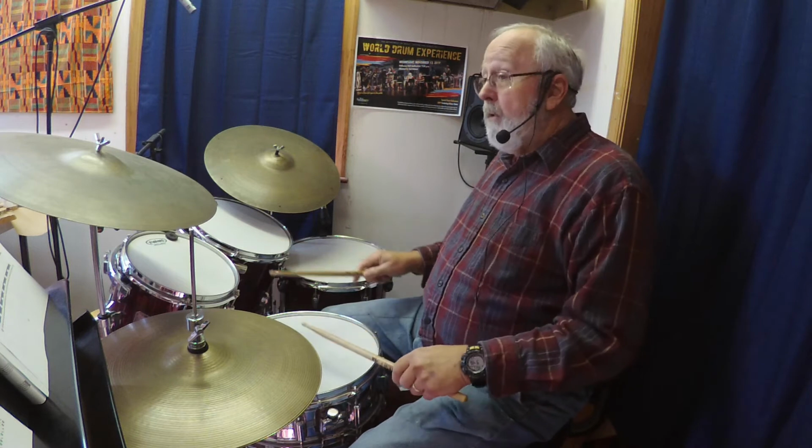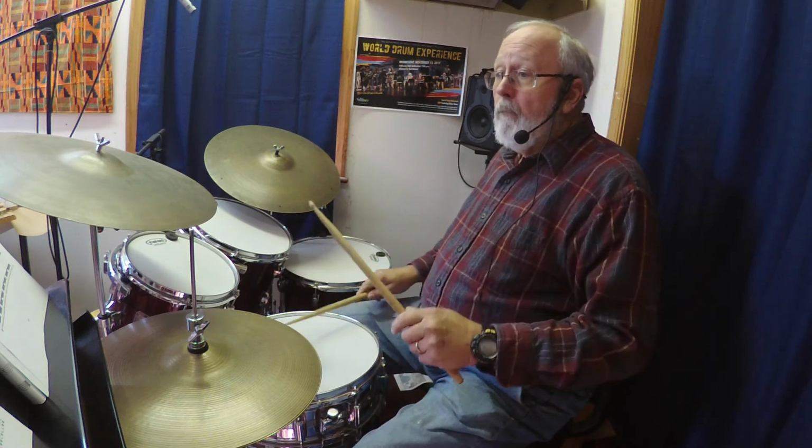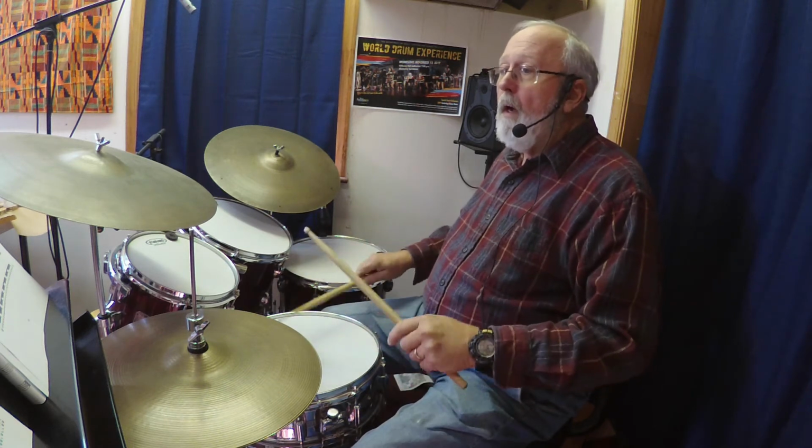Then you're going to go into groups of 3. So you can think of 1, 2, 3, 1, 2, 3, or 1 lolly, 2 lolly, 3 lolly, 4 lolly. Make sure you know where you are in the count. That makes a big difference. So, triplets. 1 lolly, 2 lolly, 3 lolly, 4 lolly. So there's your triplets.